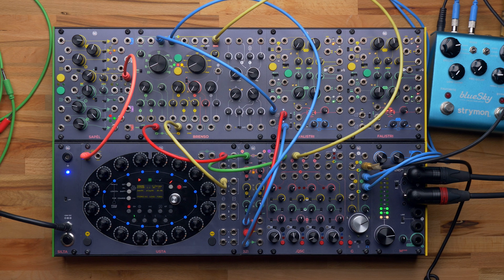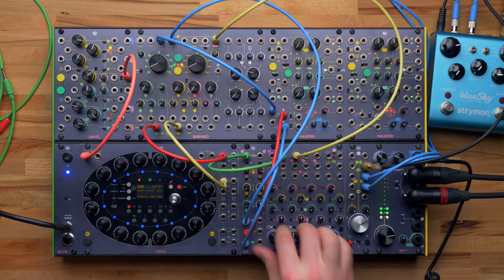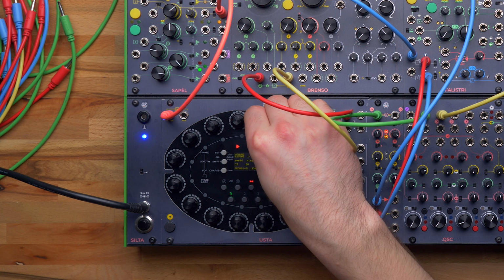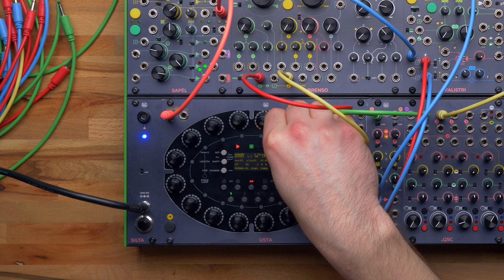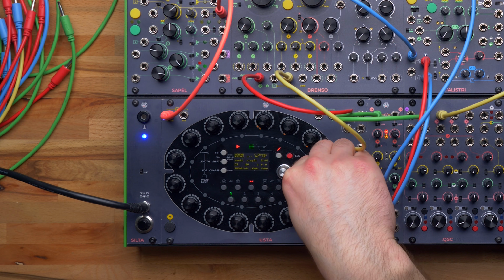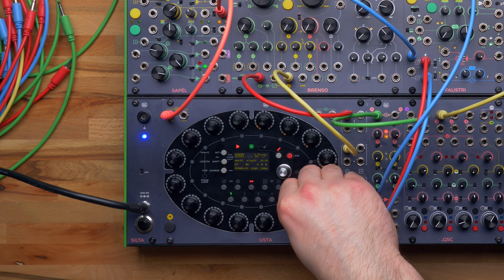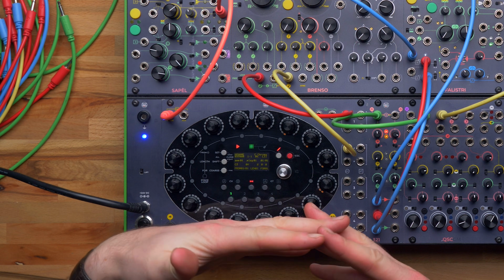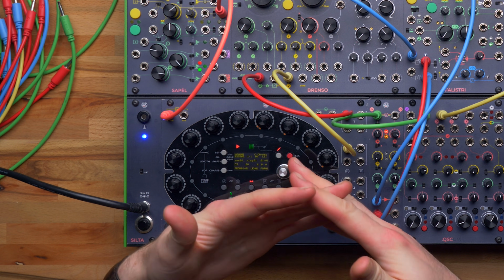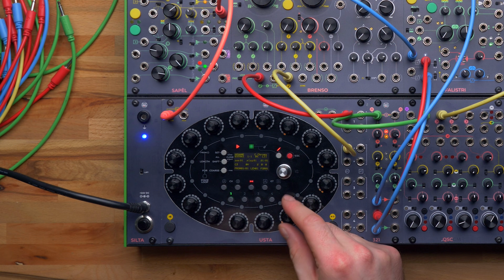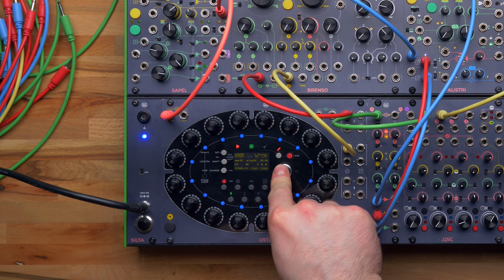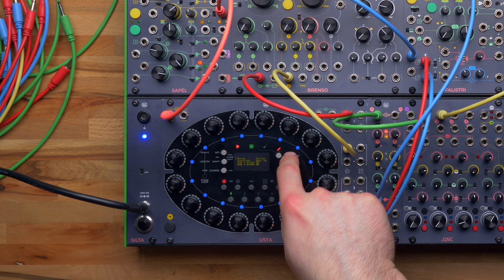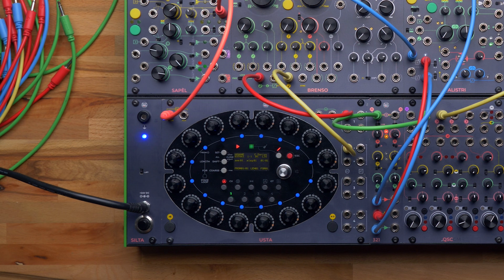Okay, so we can start thinking about how our polymeter should sound. And to do so, I like to set up a kind of syncopated patch so that we can better appreciate how the two voices will blend with each other. So I'm gonna set up a Dorian scale on all my tracks, so that I can be faster while composing.